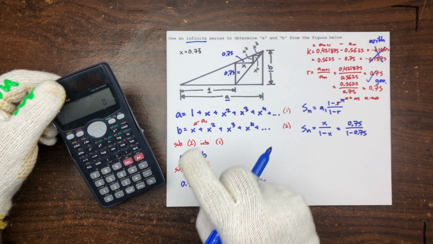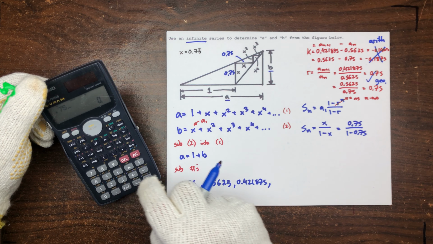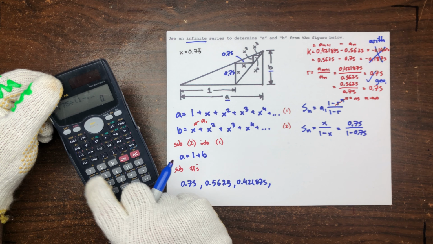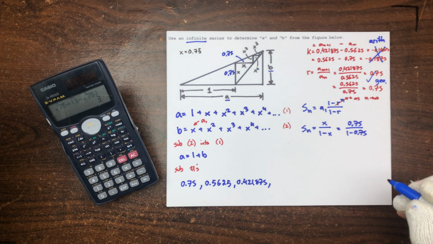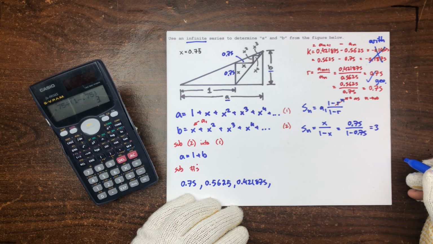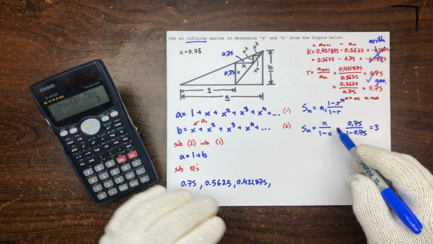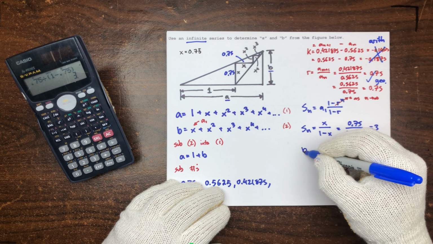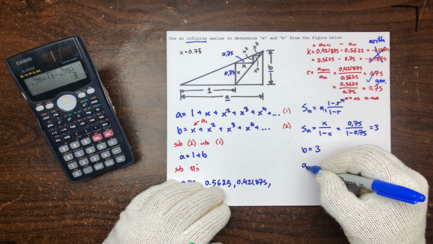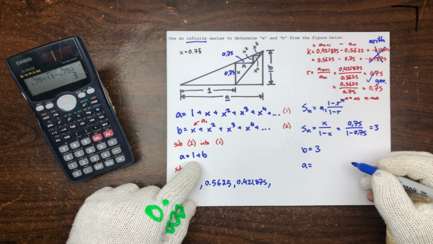So here's the number for this one. For x equals 0.75, 0.75 divided by 1 minus 0.75 equals 3. Okay, so that's the sum of this one, which is equal to b. So b is equal to 3, and therefore a is equal to 1 plus 3, which is 4.